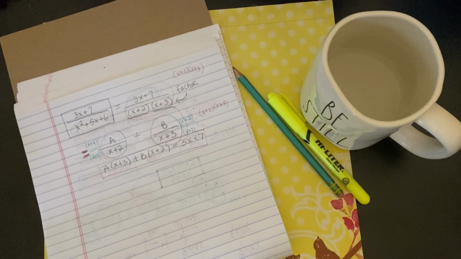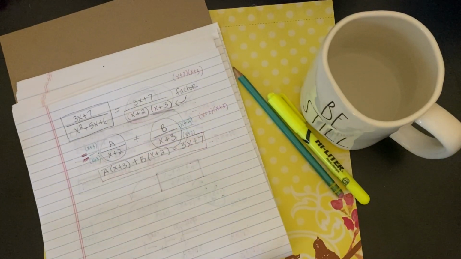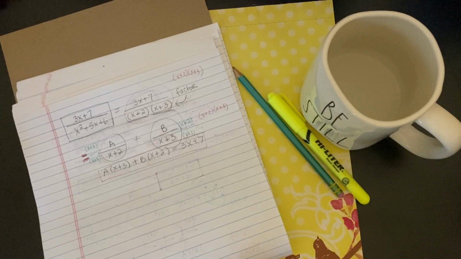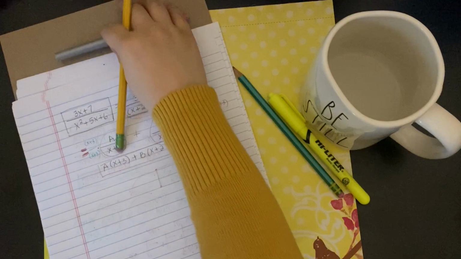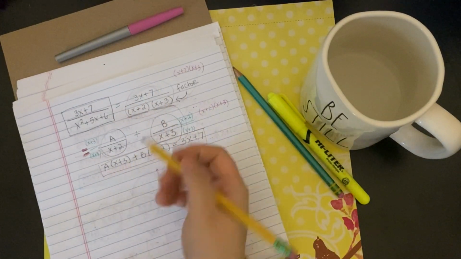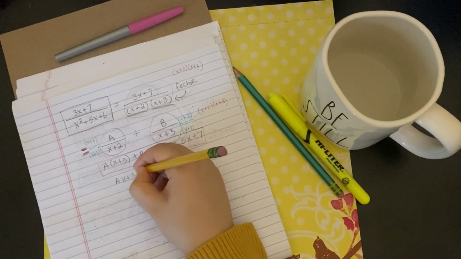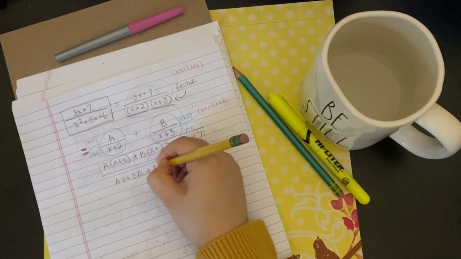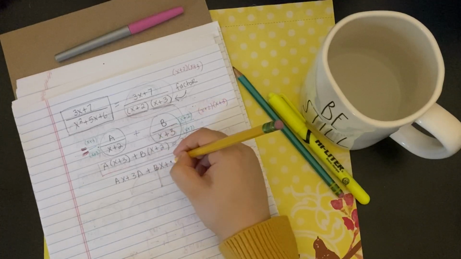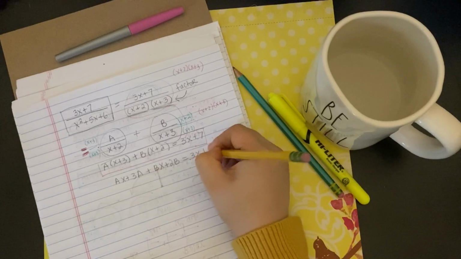From here, there are two ways that fall out of this to solve for a and b. One is to make a system of linear equations. If I distribute this out, really quick, I have ax plus 3a plus bx plus 2b equals 3x plus 7.